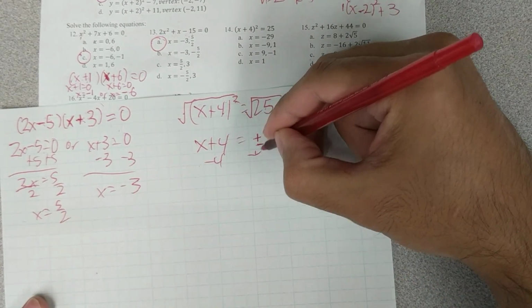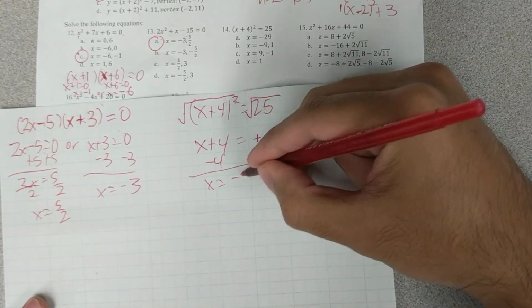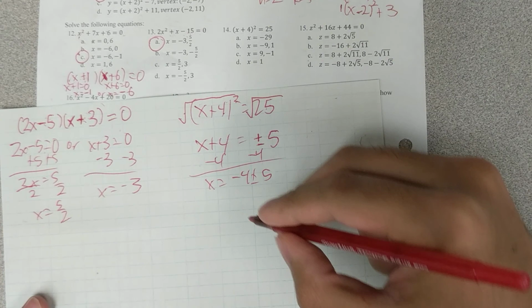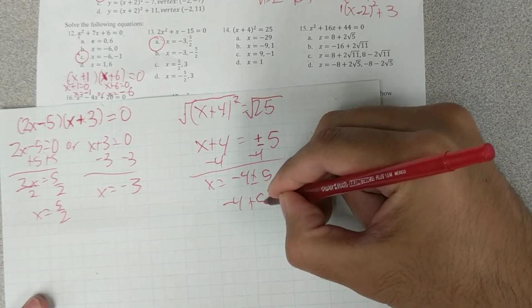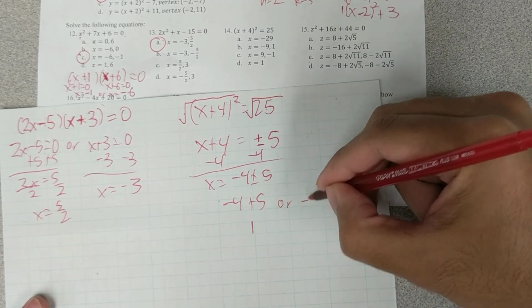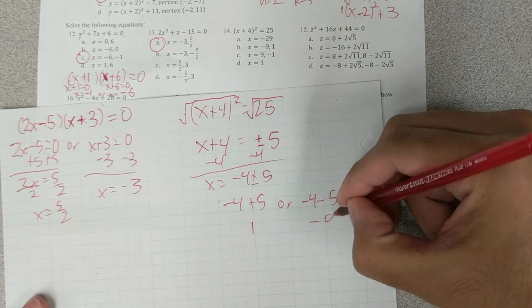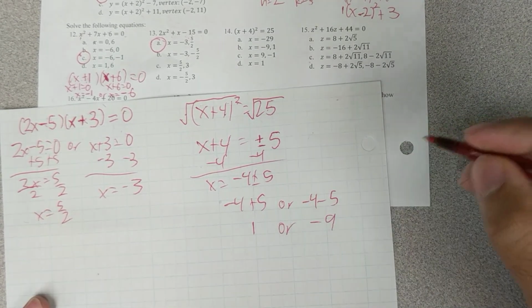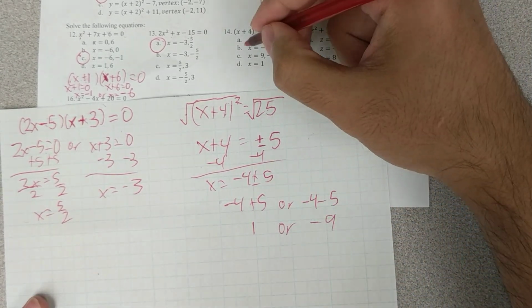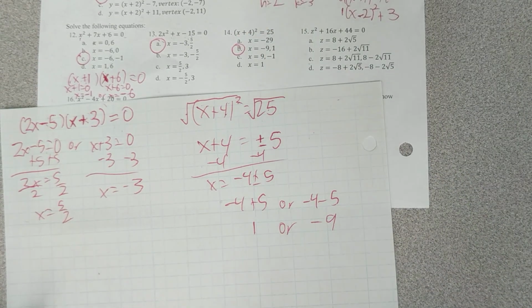So moving this over. Okay, so it could either be negative 4 plus 5, which is 1, or negative 4 minus 5, which is negative 9. So that would be choice B.